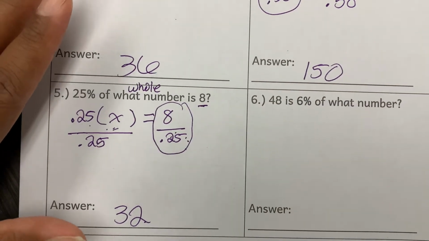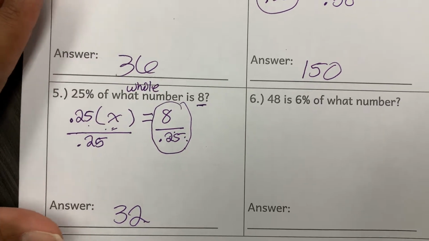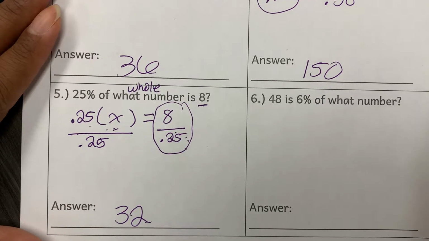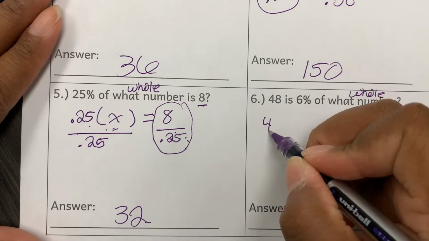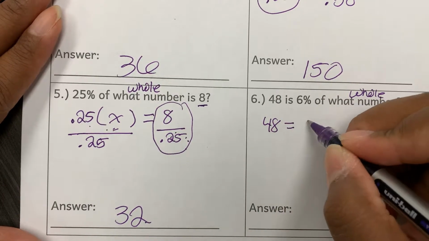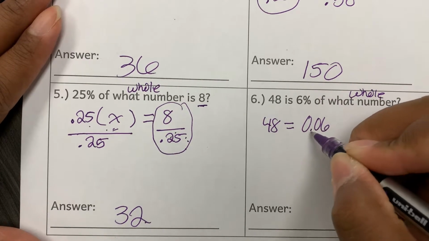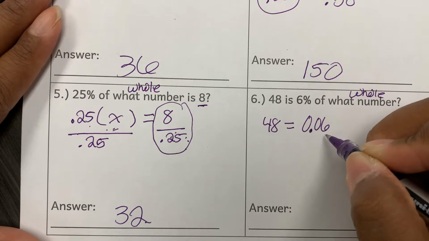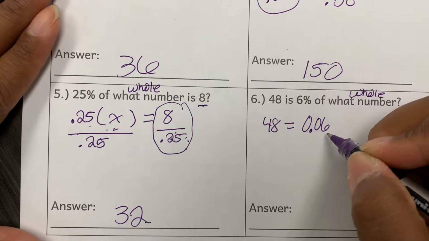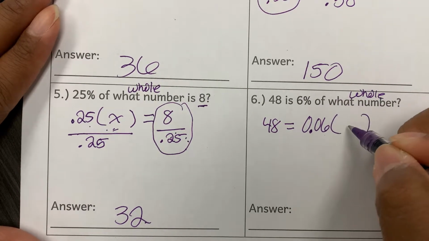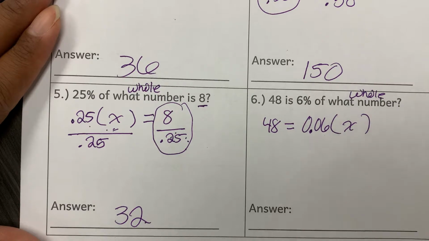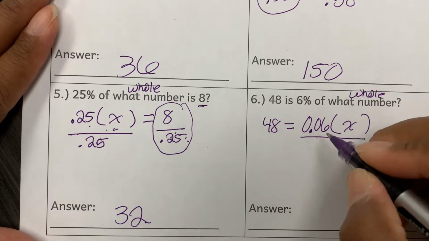Number 6, 48 is 6% of what number? Again, we are finding the whole here. We have 48, and it's only a very small percent, only 6%. So this would be like 6 cents out of $1. It's only 6% of some much larger number. Again, when you're missing one of the two numbers you multiply together, you divide by the number you do know.